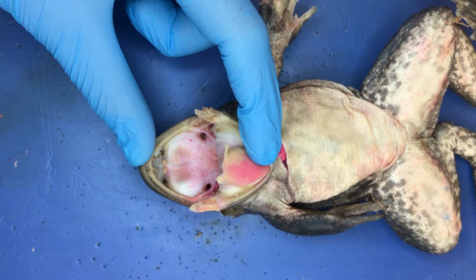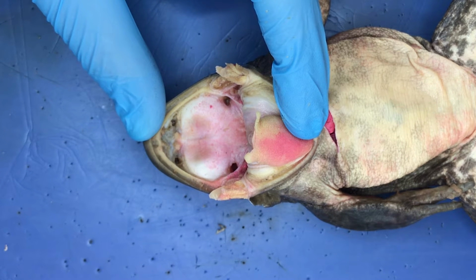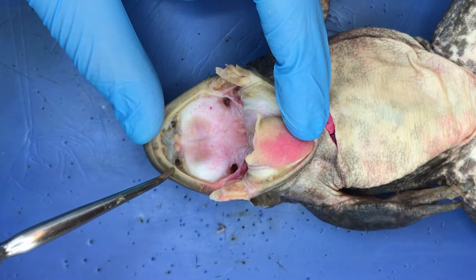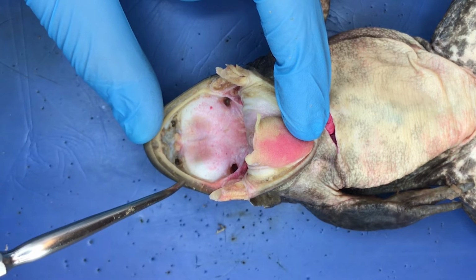Now that we have exposed the oral cavity, we can begin to identify the structures within from this ventral view. First, we see the uniformly shaped conical teeth located in rows.